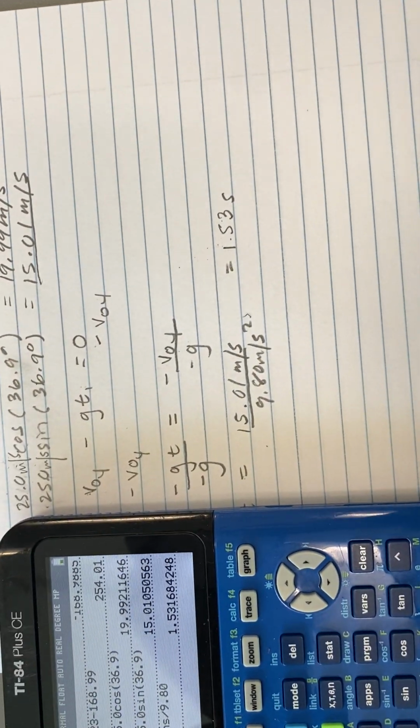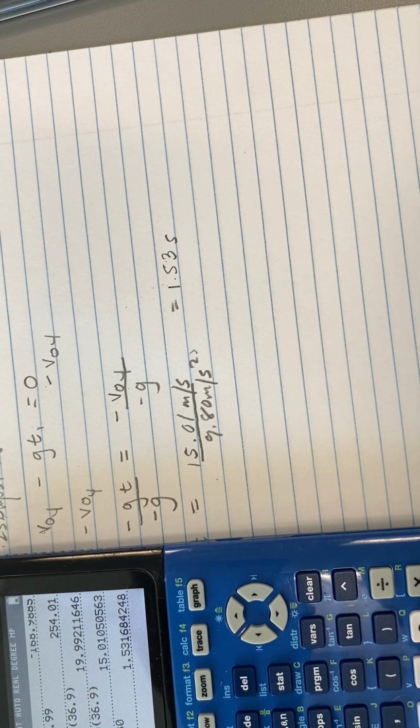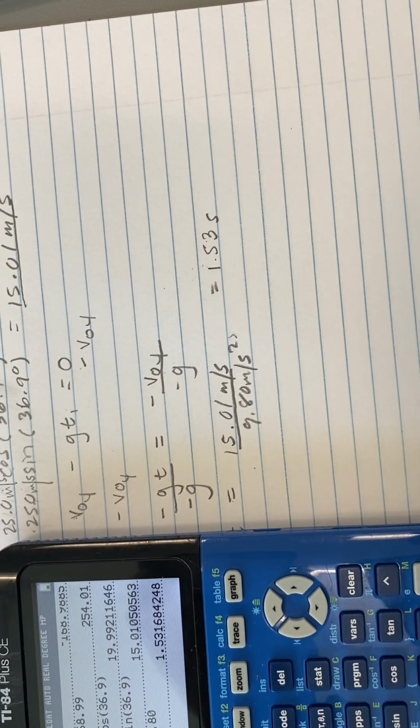So the time that it takes the projectile to reach a maximum height after it was launched from the ground would be 1.53 seconds.